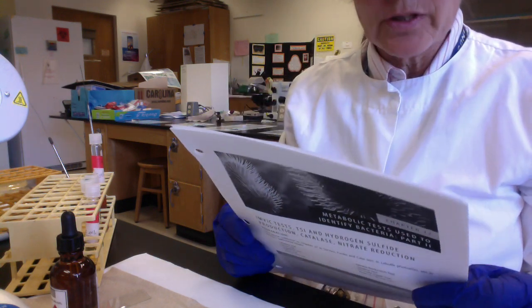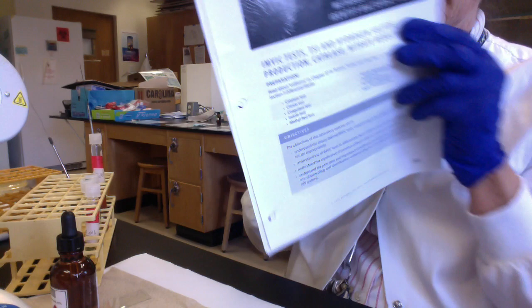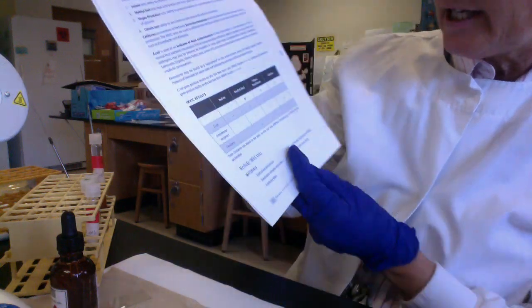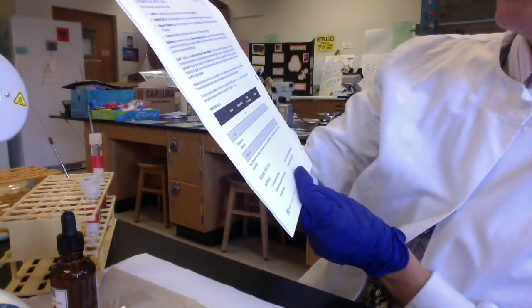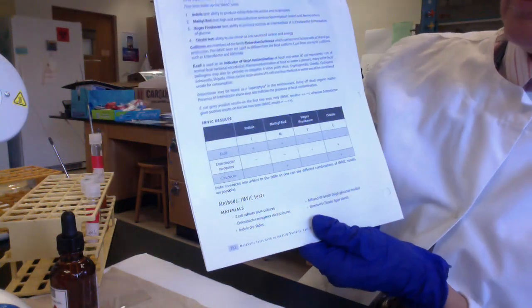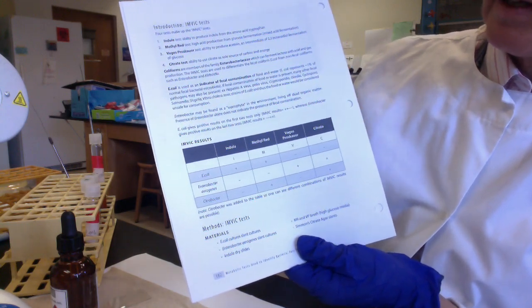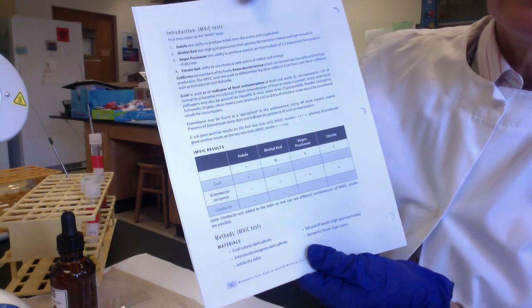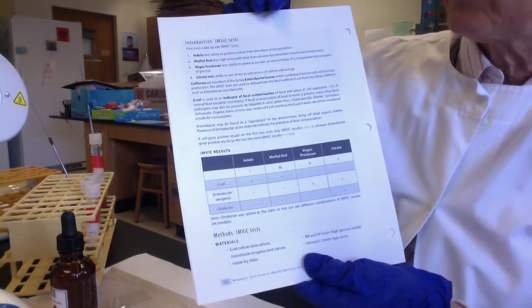Okay, folks, so the first test we're going to do are the IMViC tests. And the IMViC tests, folks, there's a table, and this is on page 182. There's a table comparing the results of different microbes when we run the IMViC test. The IMViC test, folks, it's actually a series of 4 tests.